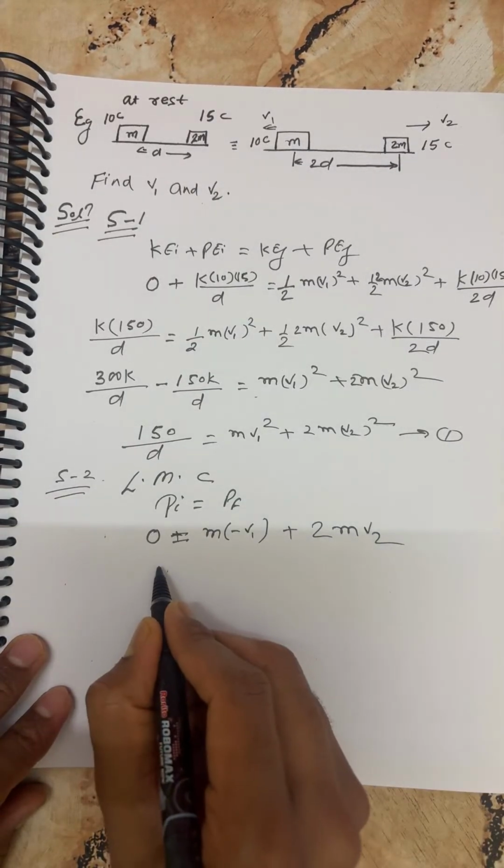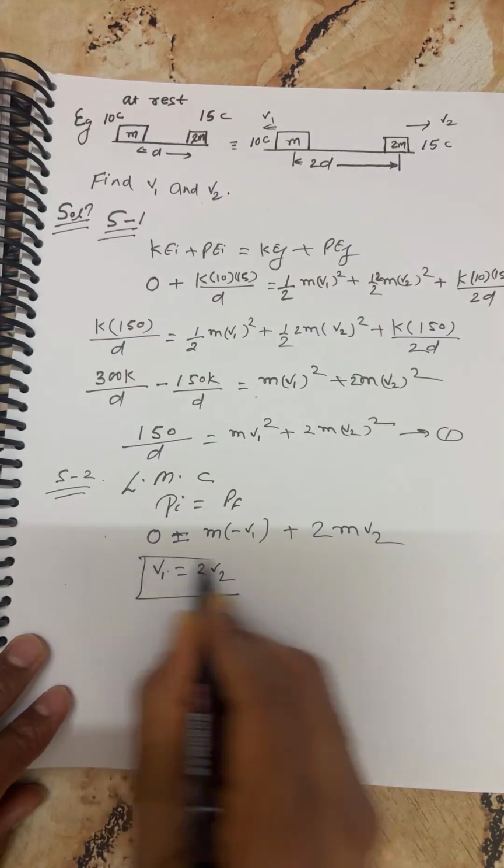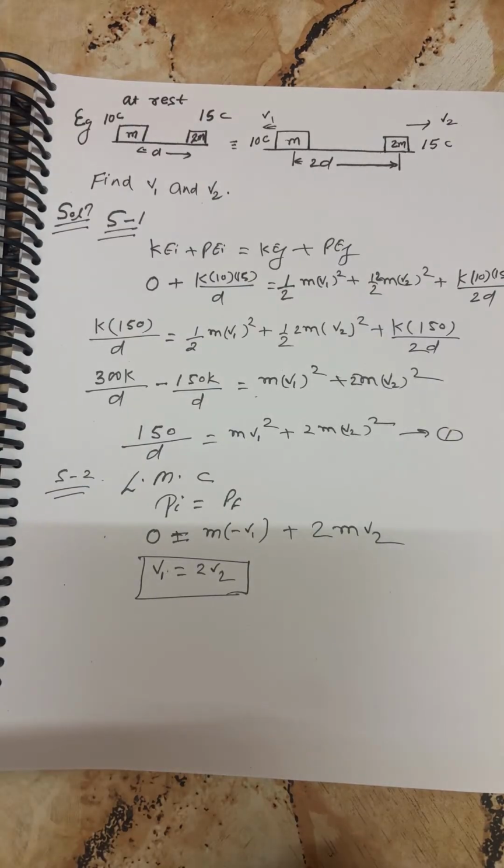Just equate these two. We can say v1 is equal to 2v2. Suchit beta, you already wrote it here. I'm proud of you, my dear. Yes, correct. V1 is equal to 2v2. Very good. Awesome.